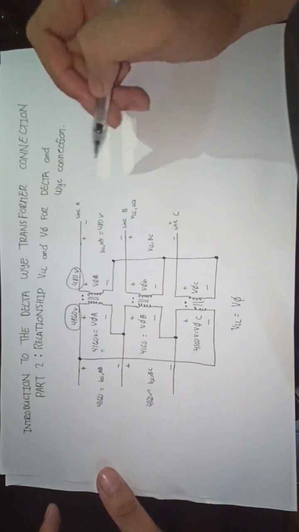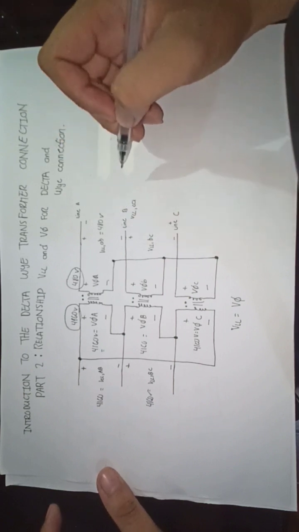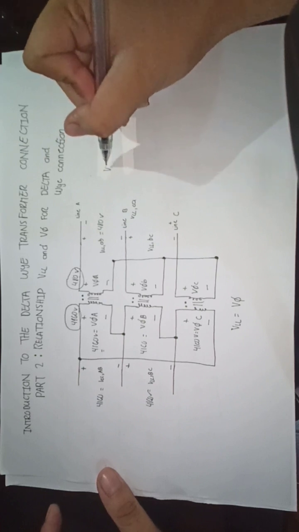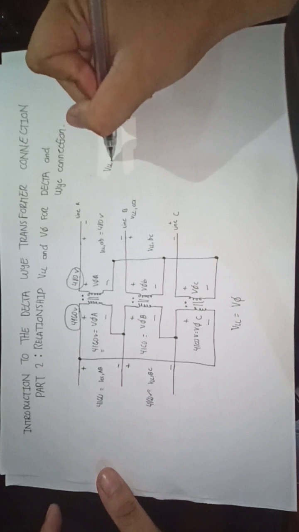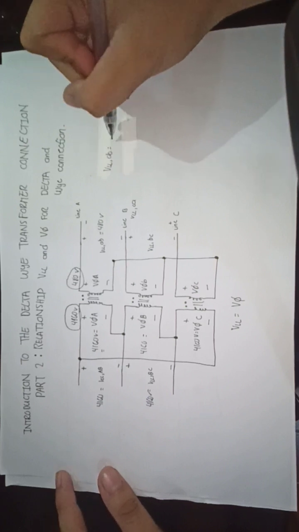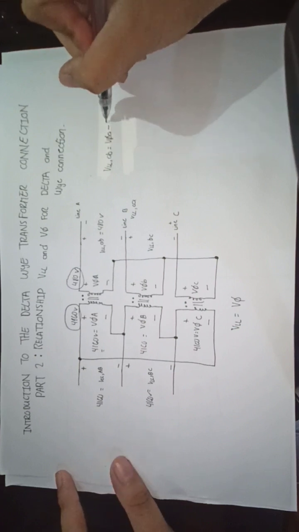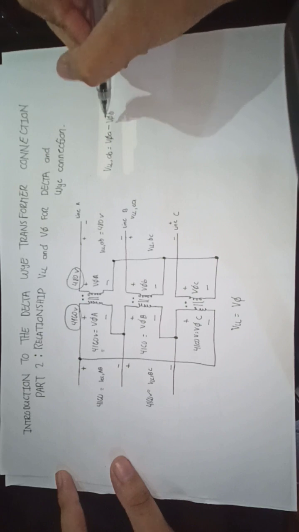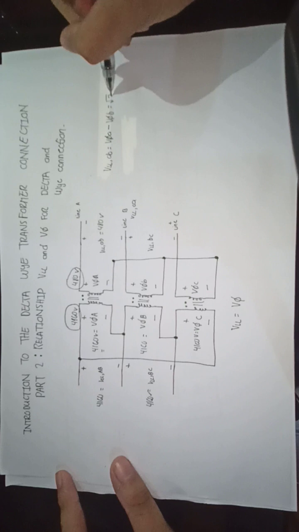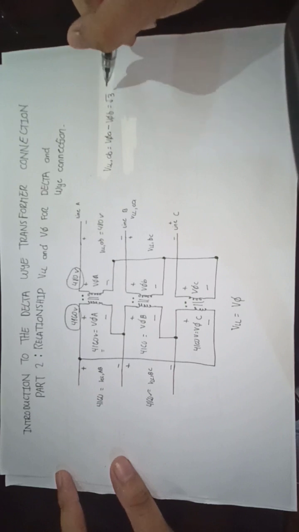So remember the relationship: for a Y connected transformer, the line-to-line voltage across line A and line B is equal to phase A voltage minus phase B voltage, which is also equal to square root of 3 times any phase voltage.